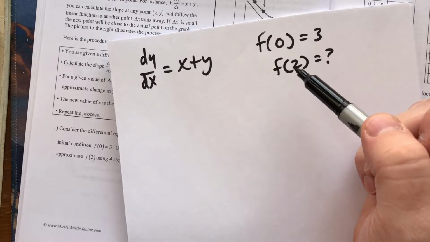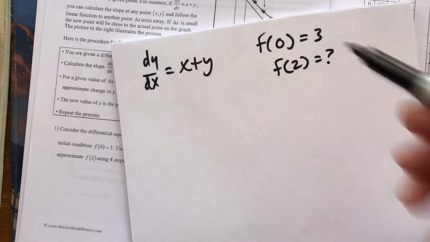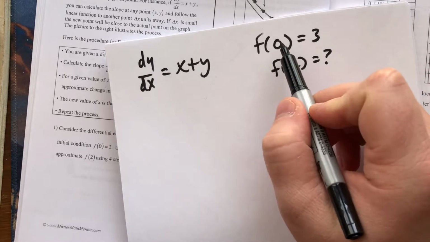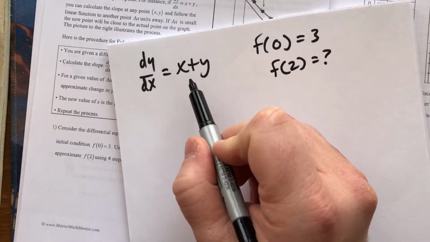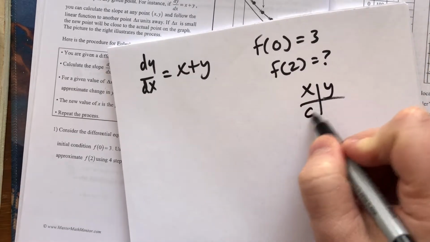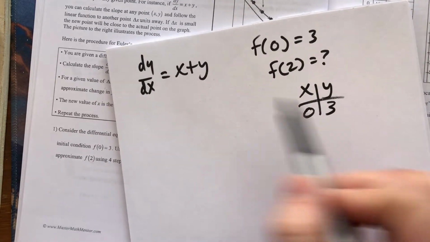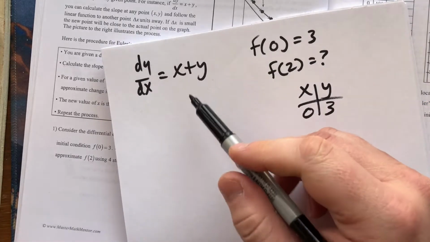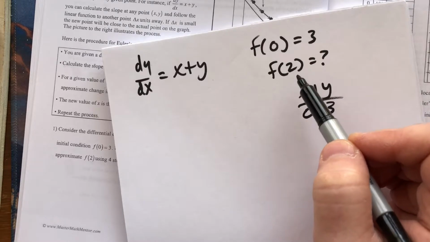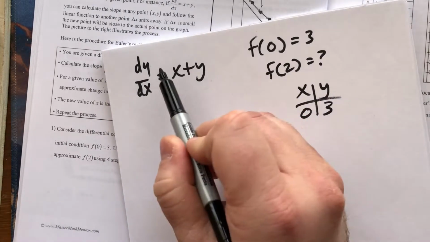This is similar to linear approximation. Back when we did linear approximation, if we know the y value at a certain x value, we could find the slope. We have the point 0, 3. I could plug in 0, 3 here and find the slope there is 3. If I extend that slope a little bit, I'll eventually get to the x value 2, and that gives me some approximation of the answer.